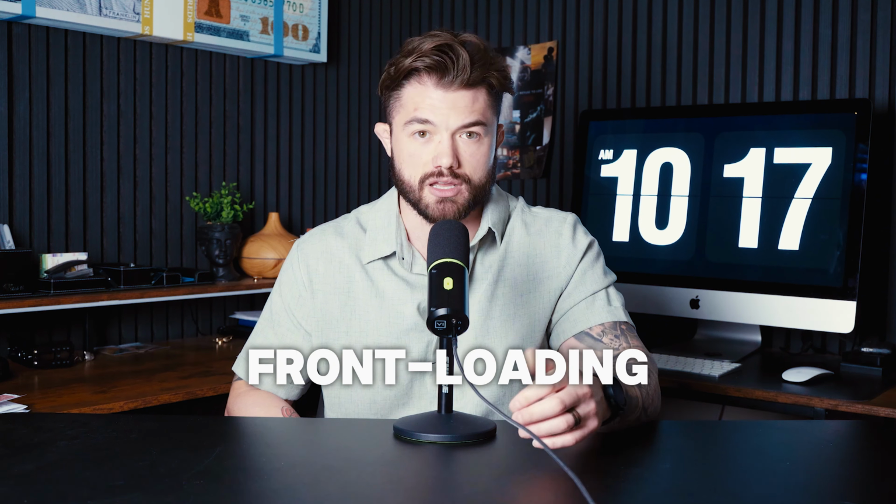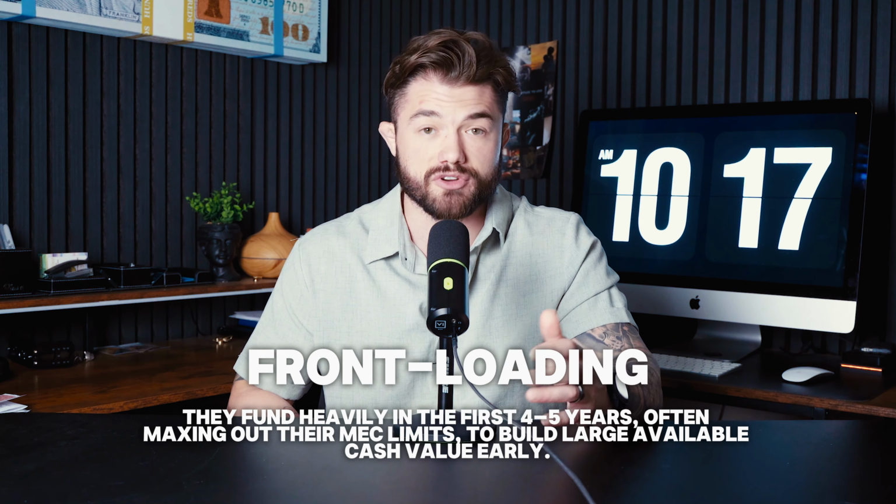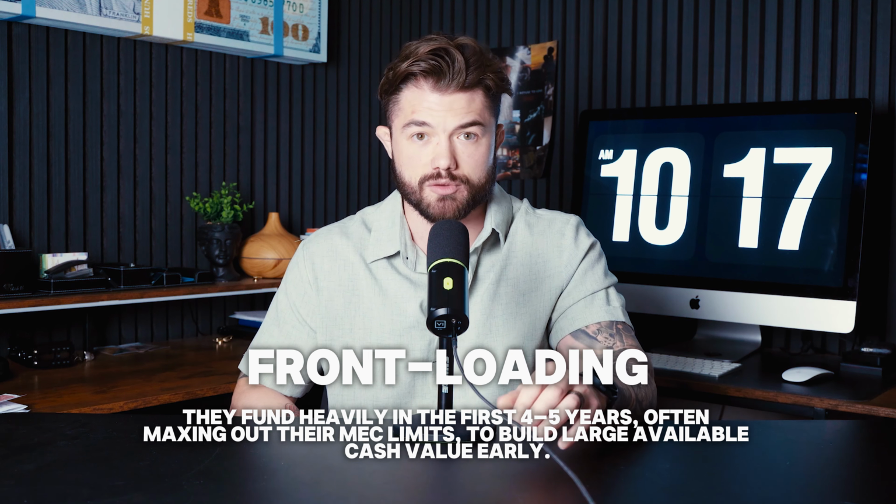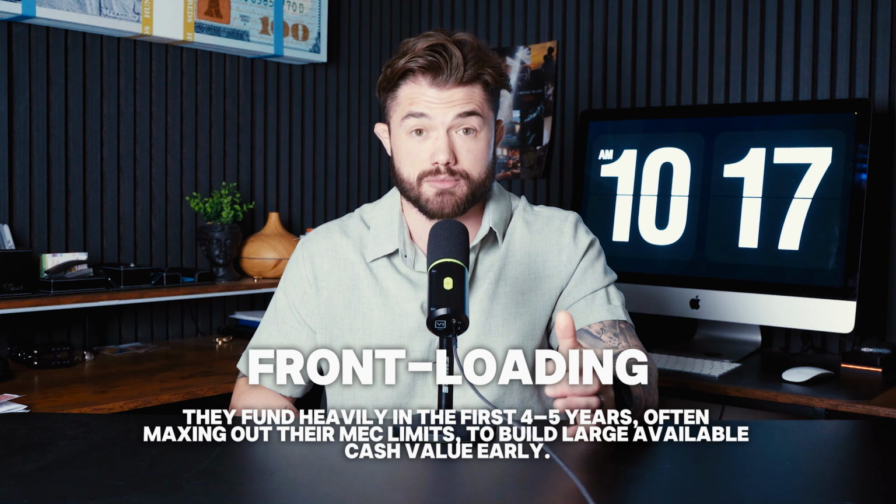Now, there are two ways clients typically capitalize their policies. Number one, which is my favorite, especially for those utilizing these policies very early for policy loans, is front loading. They fund heavily in the first 4 to 5 years, or they do an LPUA, which is a level paid up addition, and they front load their policy with 6 or 7 figures, sometimes up front, and then have access to those funds 30, 60, 90 days later. So essentially, they're maxing out their MEC limits to immediately build large available cash value reserves.